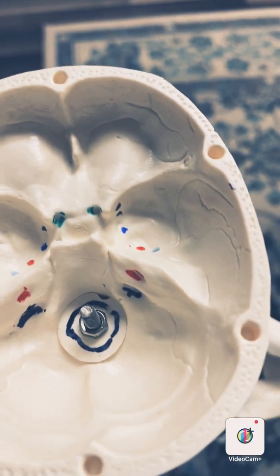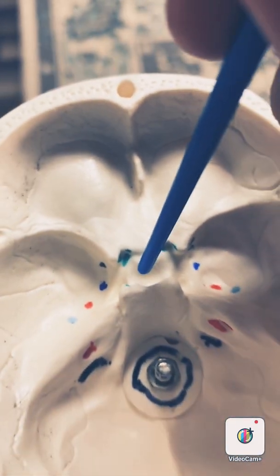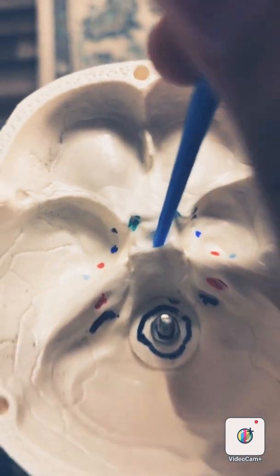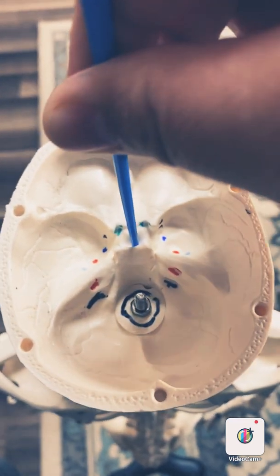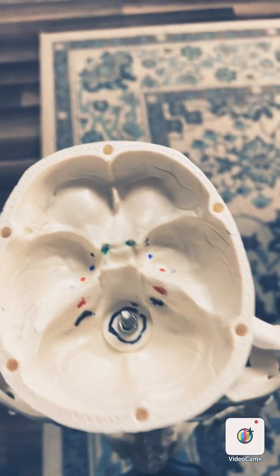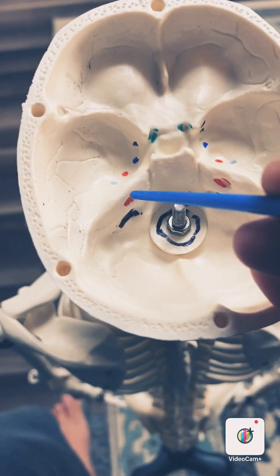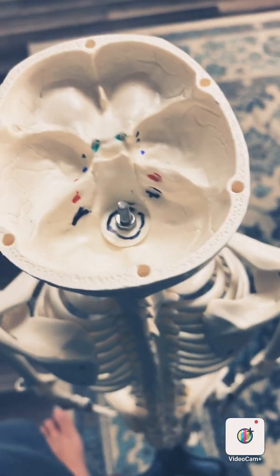The sella turcica is located inside of this skull piece right here. It is right smack dab in the middle of that, where I inserted the end of the paintbrush. The internal auditory meatus is right here and here on both sides.